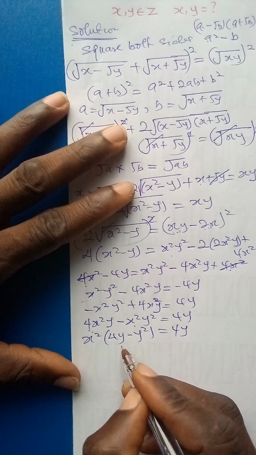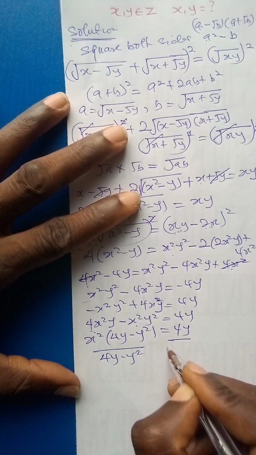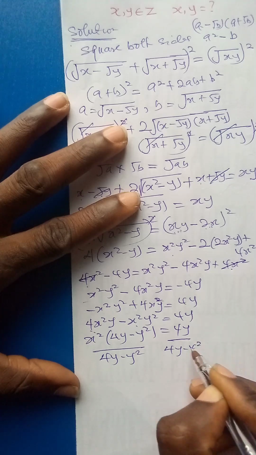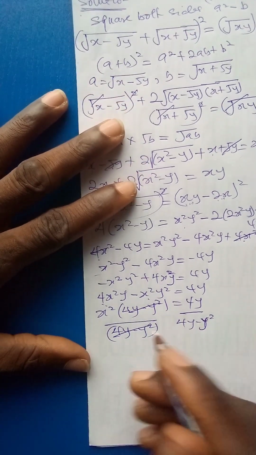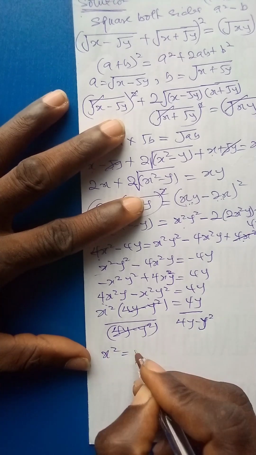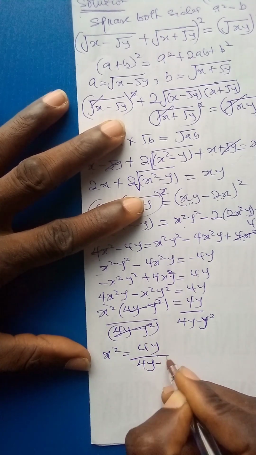So let us divide both sides by this term. If we divide by 4y minus y squared, this and this will cancel out, leaving us with x squared equals 4y over 4y minus y squared.